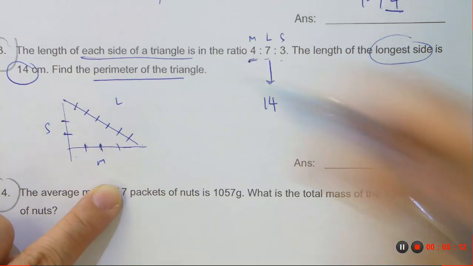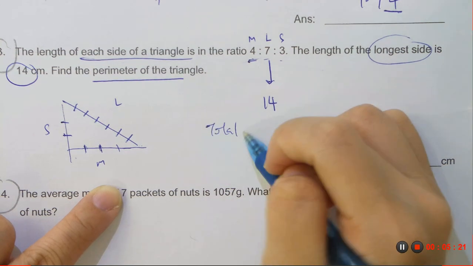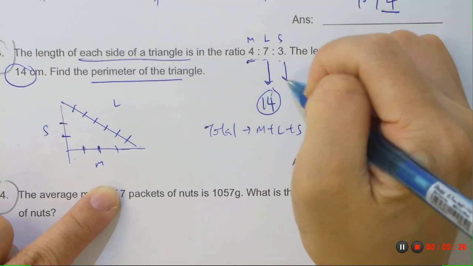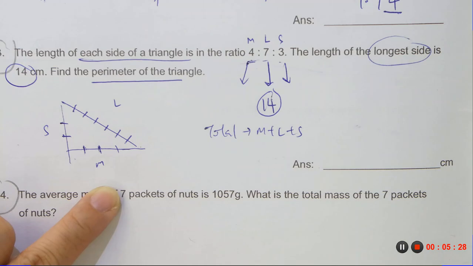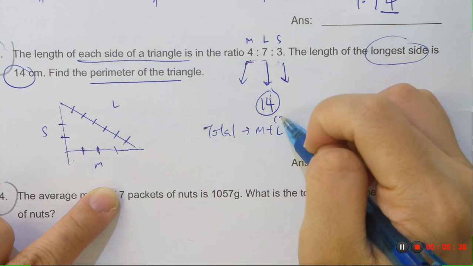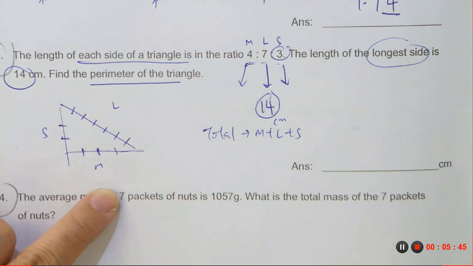Find the perimeter of the triangle. Perimeter means I have to find the total. Firas, what's the length of the short side? That's ratio. What's the length?